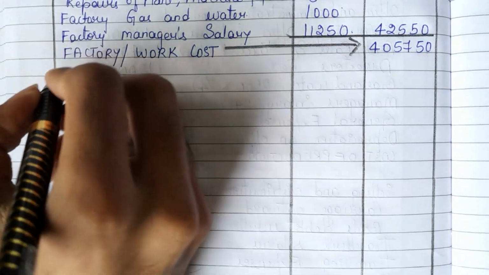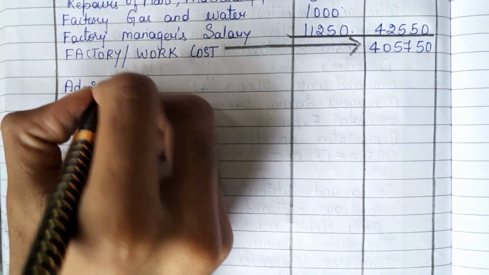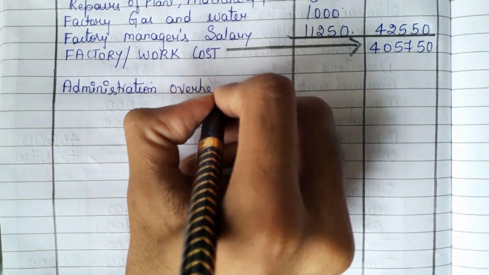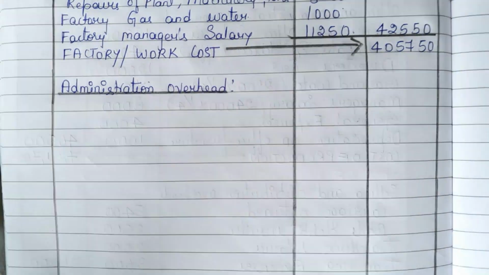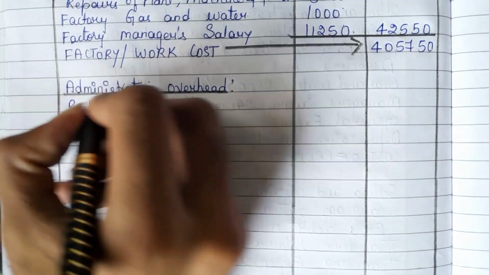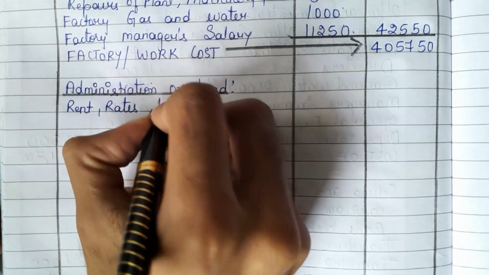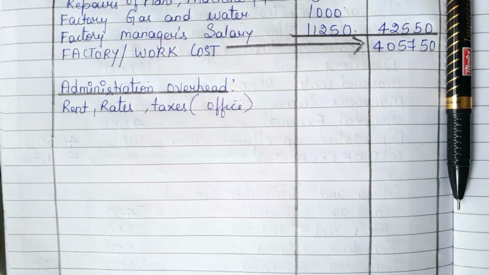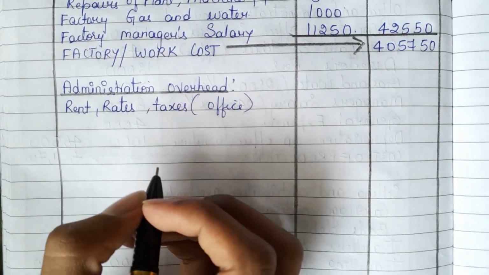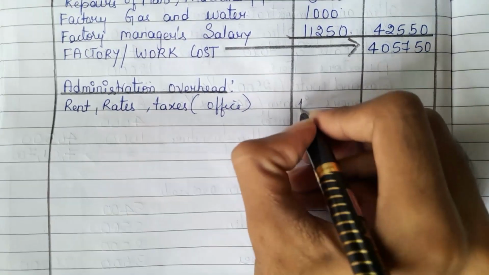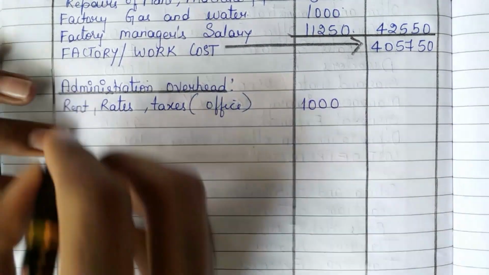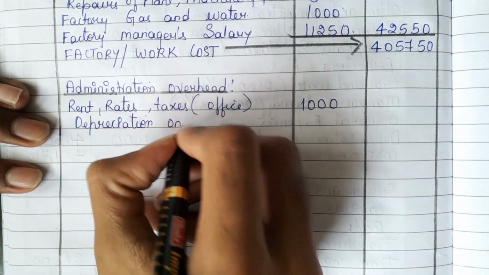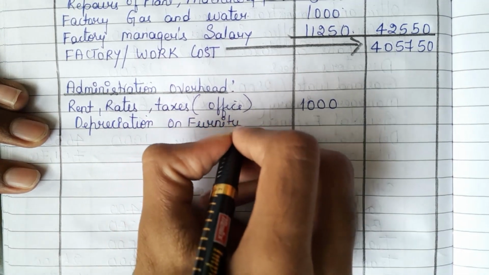Now for this we need to add administration overhead. Now see the question, everyone. What all administration overheads do we have? First one is rent, rates and taxes related to office. How much is it? It is 1,000 rupees. Next we have depreciation on furniture. How much is the depreciation on furniture?